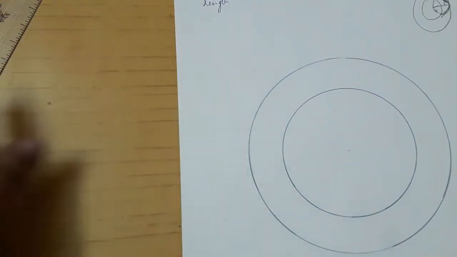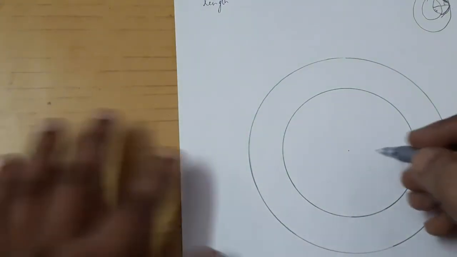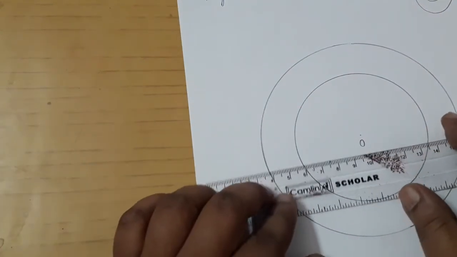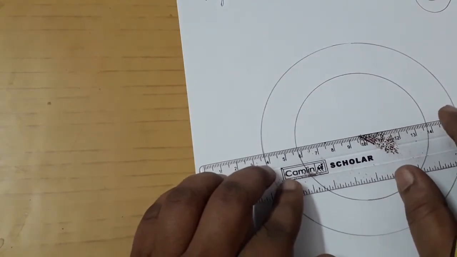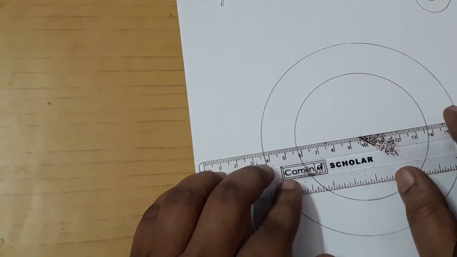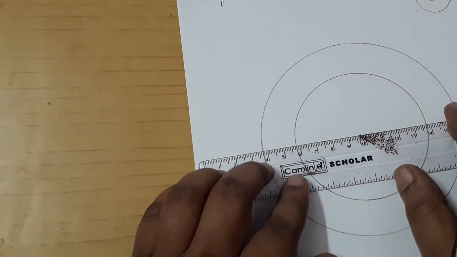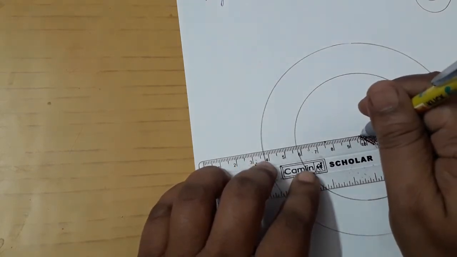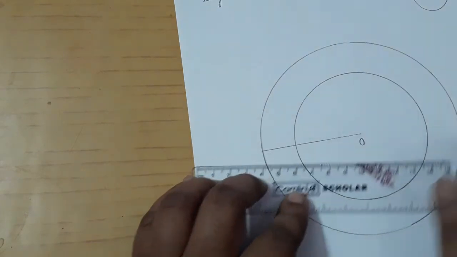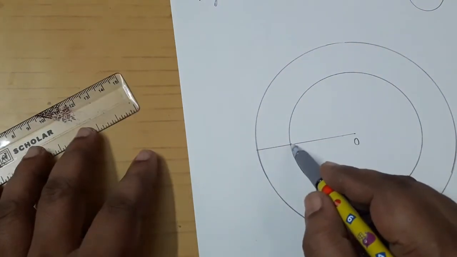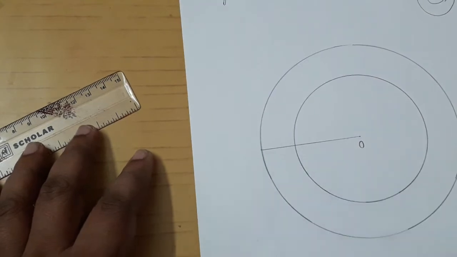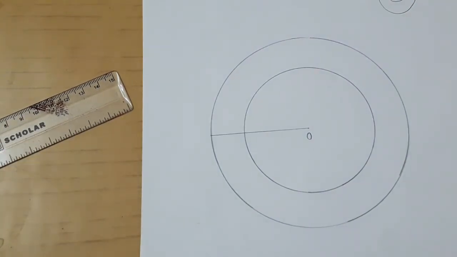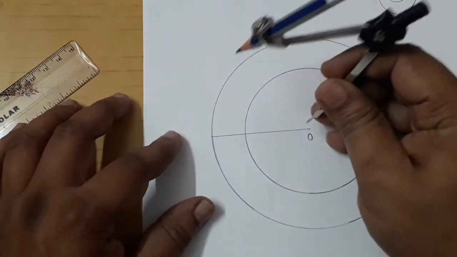There you go. And now we'll mark the center. This is center O. I'll just draw a line over here. From here to here is 4 centimeters, but from here to here is 6. Next, we need to construct a perpendicular bisector.